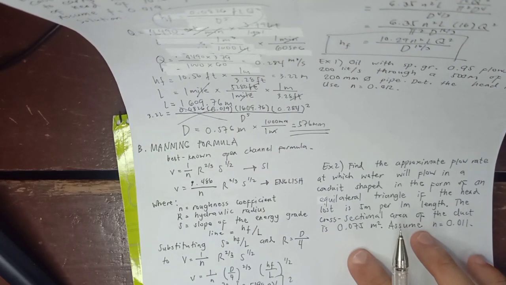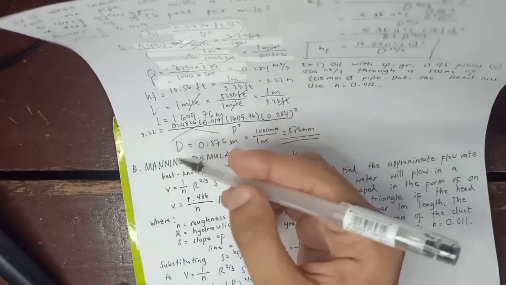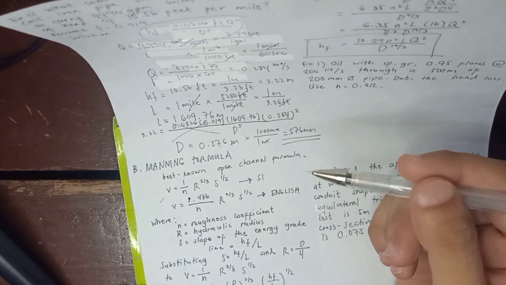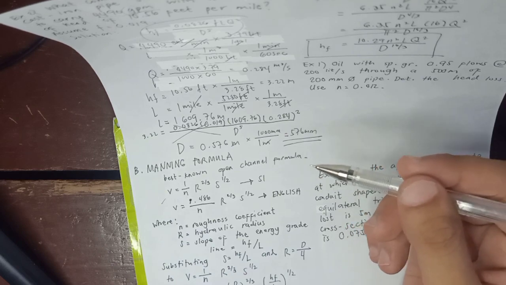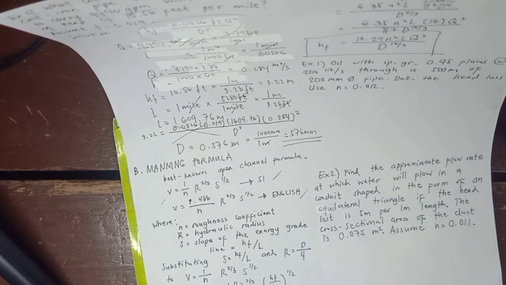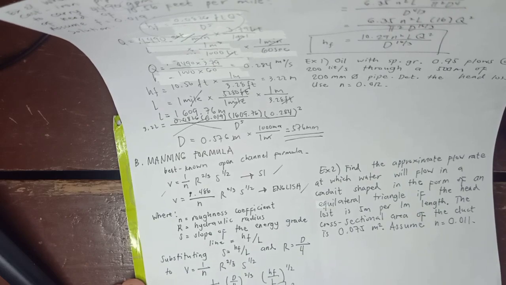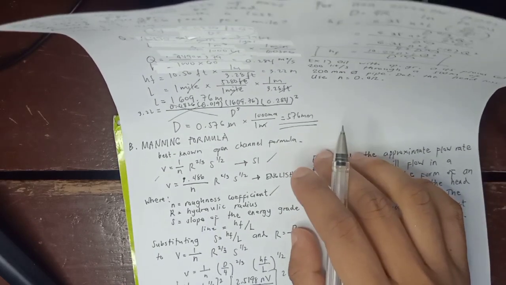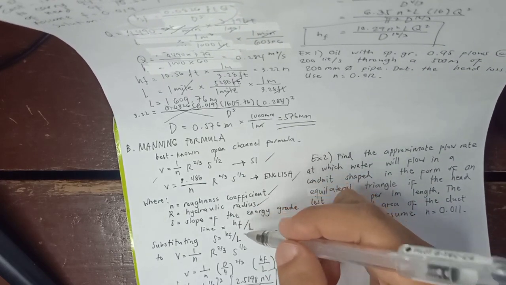When you say Manning formula, it is one of the best known open channel formulas and is commonly used in pipes. The formula is V equals 1 over n times R to the power of 2/3 times S to the power of 1/2 in the SI version. In the English unit, it is 1.486 over n R to the power of 2/3 S to the power of 1/2. Take note that n is the roughness coefficient, R is the hydraulic radius, and S is the slope of the energy grade line, hf over L.